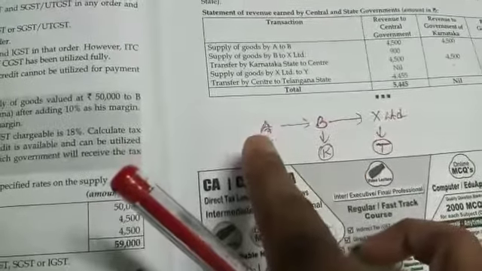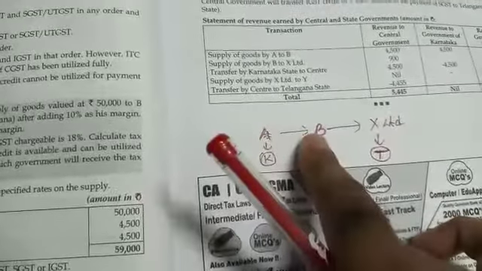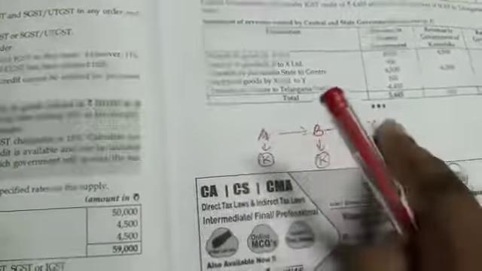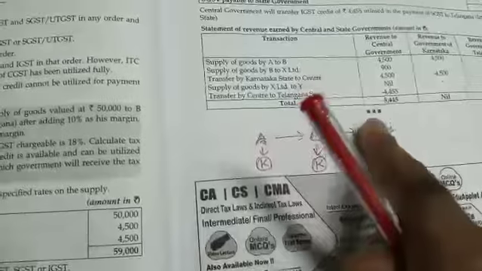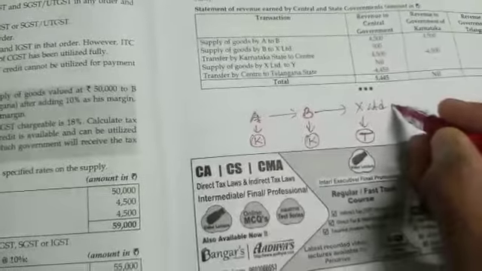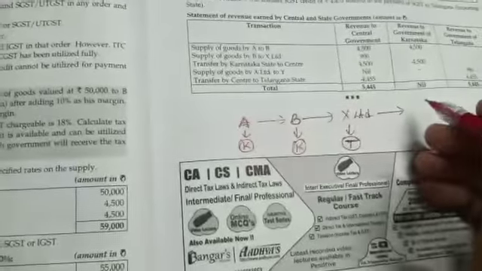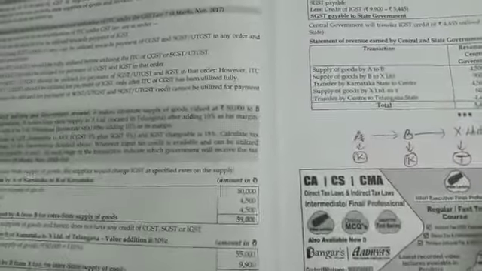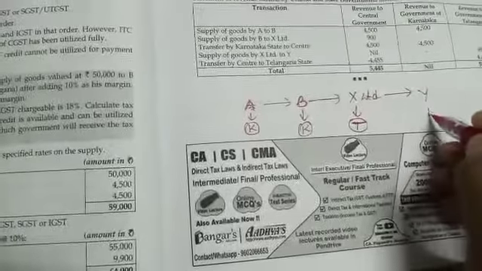Here the location of the supplier and place of supply are in the same state, so it is an intrastate sale. B makes sales to X Limited. Here the location of the supplier is Karnataka, but the place of supply is Telangana, so it is an interstate sale. Now X Limited again makes sale of the goods to Y. Here the location of Y is in Telangana.